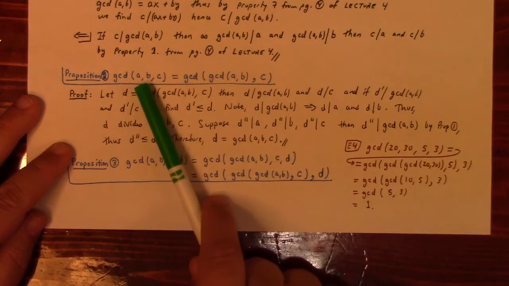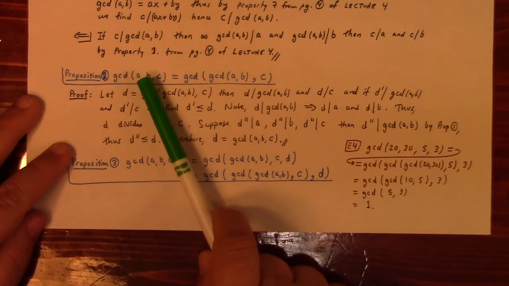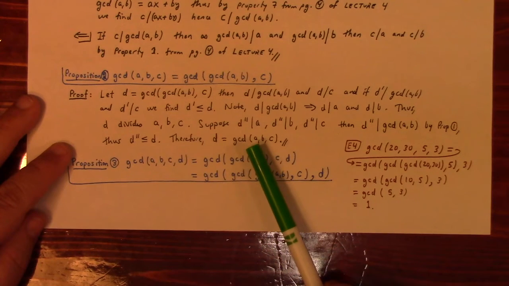What do we need to do? We need to prove that D is at least as large as any other common divisor of A, B, and C. So I call that other common divisor D prime. So suppose D prime divides A, B, and C.